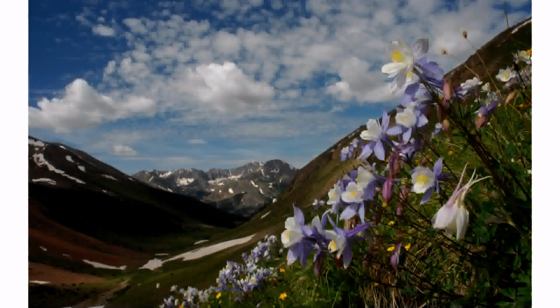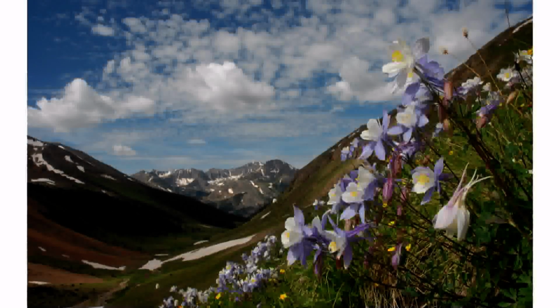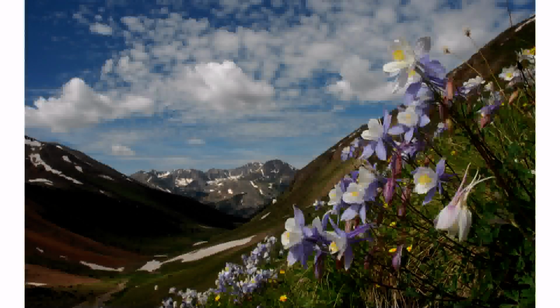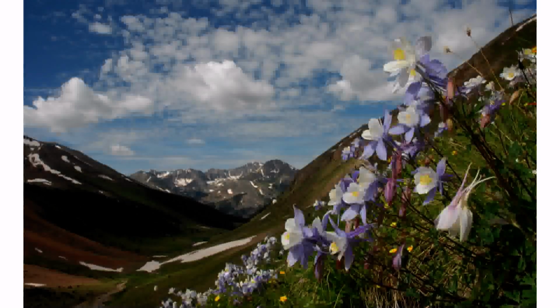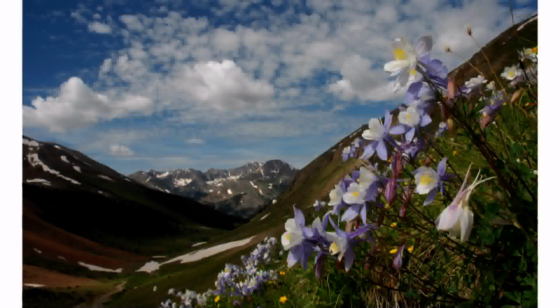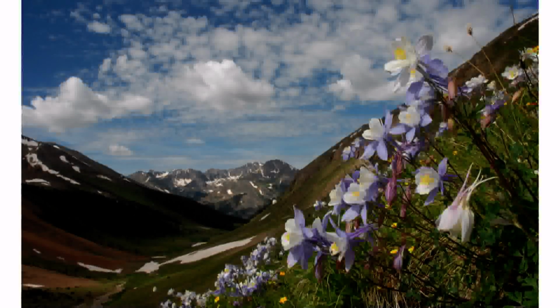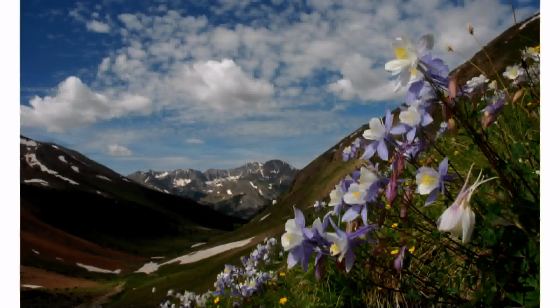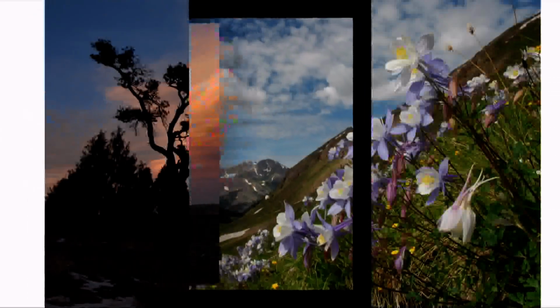So this texture in the sky is very interesting. If there's not a lot of interest in the sky, I tend to try to minimize how much of the frame it has. In this case, I allowed the sky to occupy a significant part of the frame because of the beautiful textures. And it tells a story of just a warm, sunny, pleasant, high mountain afternoon.